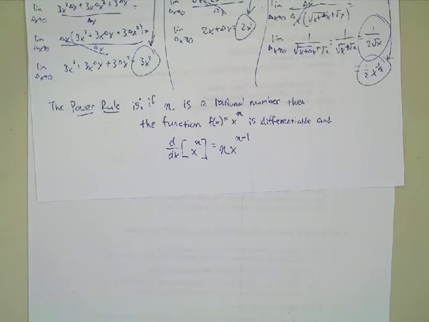So if I ask you what's the derivative of e squared, you're going to tell me what? 0, because e is just a number as well.